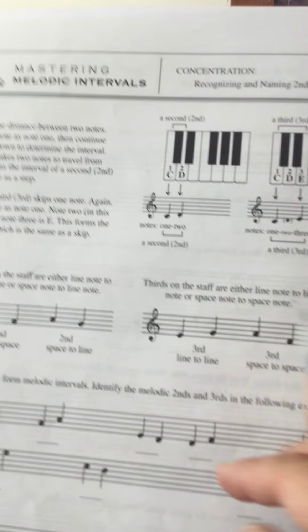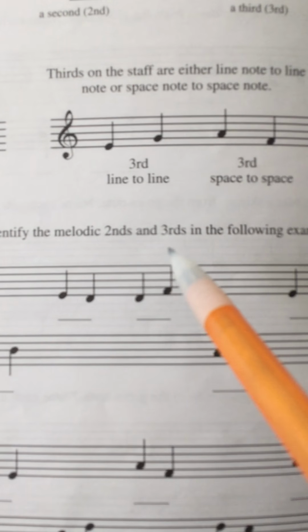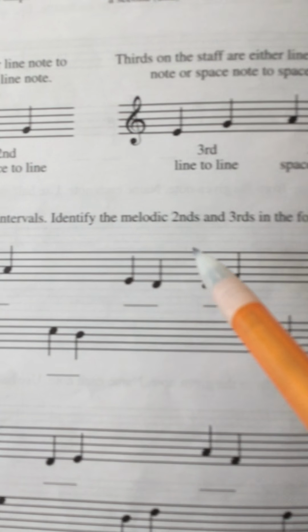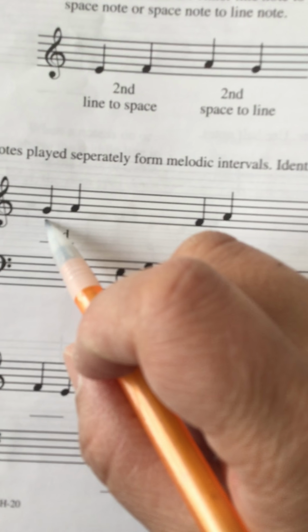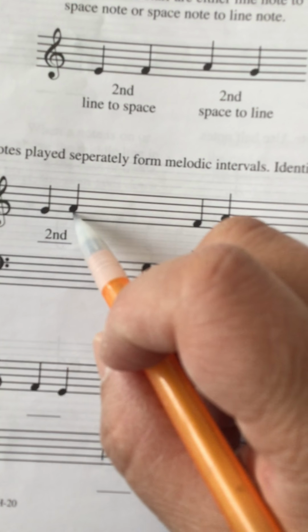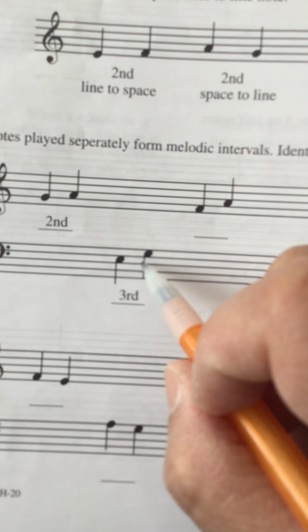Okay, and the last part of this assignment is page 20. This part's easy. They're just asking you to identify melodic seconds and thirds. Melodic just means one note at a time. You're not playing anything at the same time. So you're looking, basically it's steps and skips. This is a step, so it's called a second. This is a third, right? It's a skip, so it's called a third.